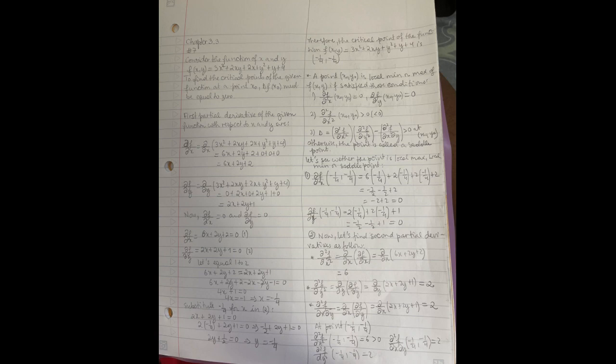So a point x0, y0 is a local min or max of f of x, y if they satisfy those three conditions.